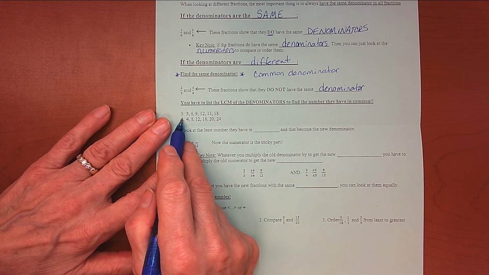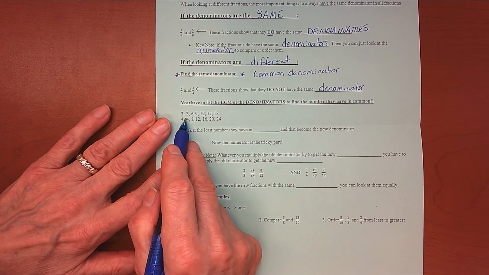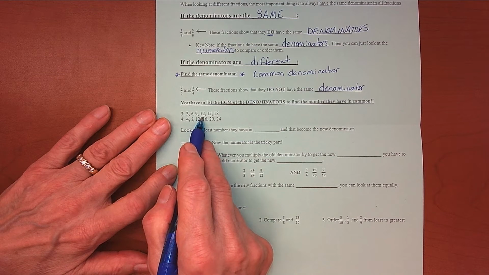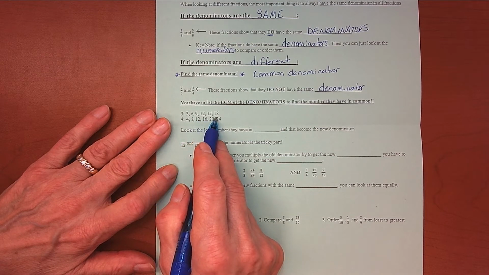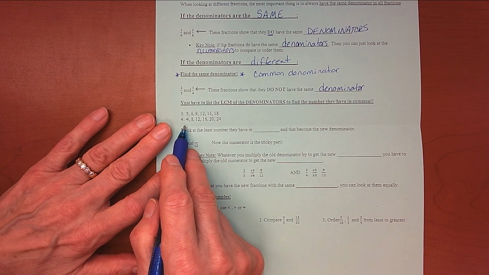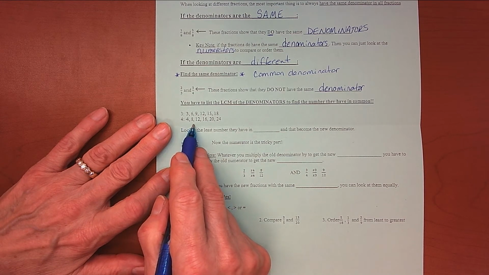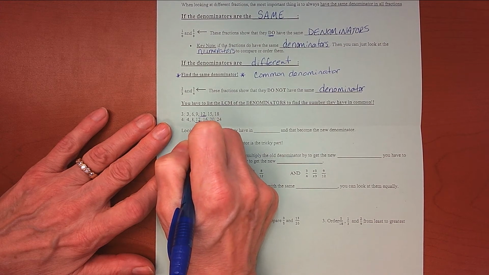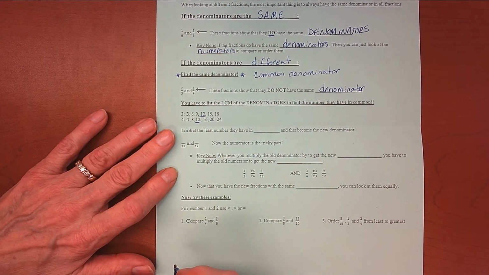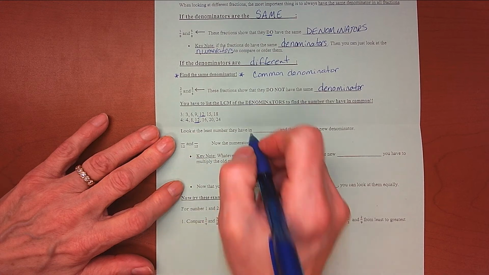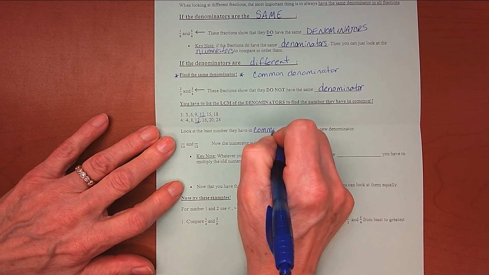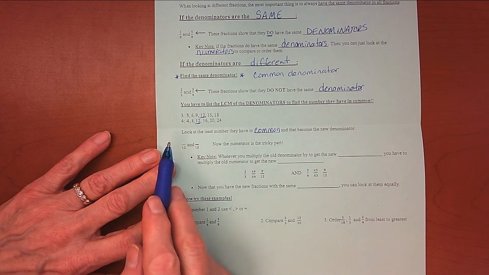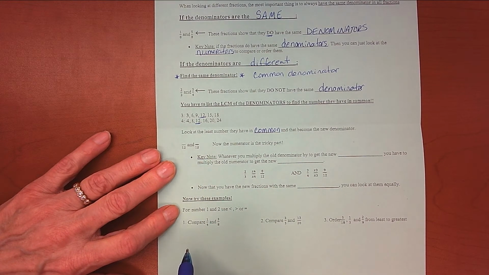So I've got the multiples of 3 here. 3 times 1 is 3, 3 times 2 is 6, 3 times 3 is 9, 3 times 4 is 12, 3 times 5 is 15, 3 times 6 is 18. And then start with my 4. 4 times 1 is 4, 4 times 2 is 8, and so on, until you find a spot where you have the same number in both lists of your multiples. So look at the least number they have in common, the least common multiple. And that becomes your new denominator. So we're going to take 2/3 and 3/4, and we're going to change them into 12ths.